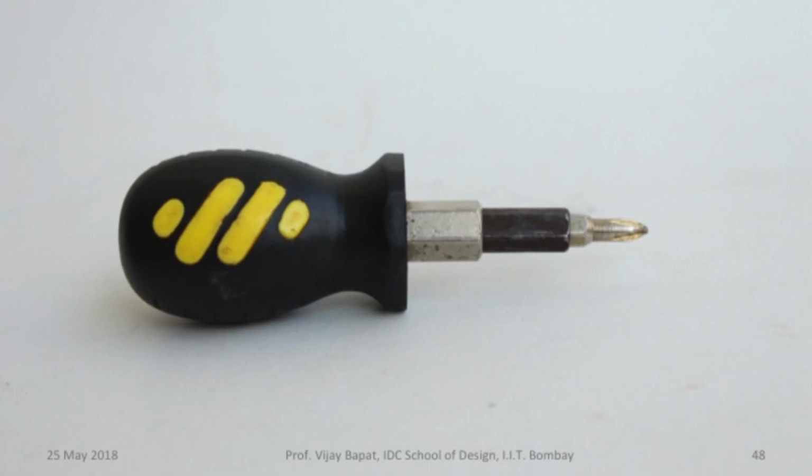And it is used commonly by the construction workers. These are manual, I can make it powered, then you don't require this mechanical advantage. It can be so small, but still effective and user friendly.